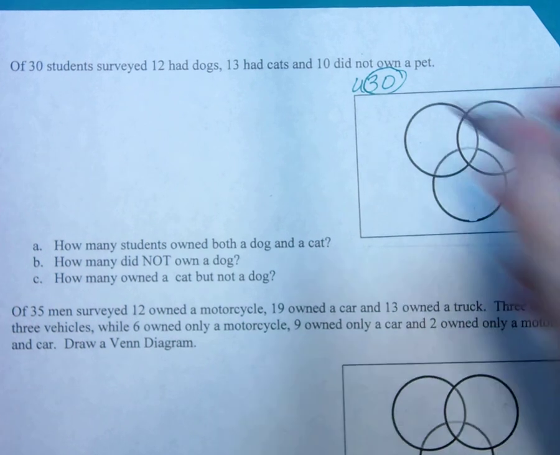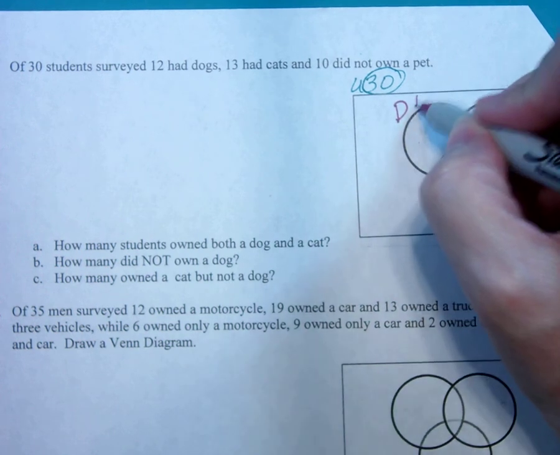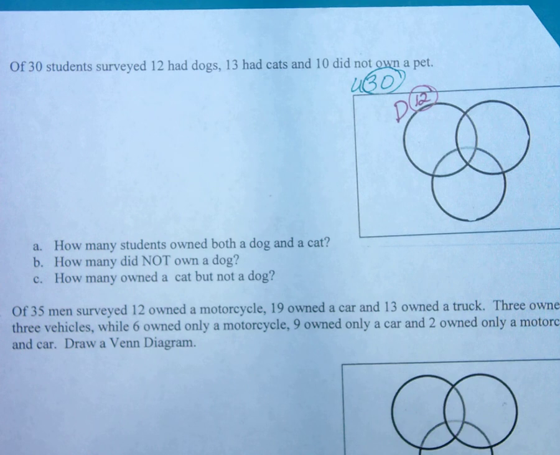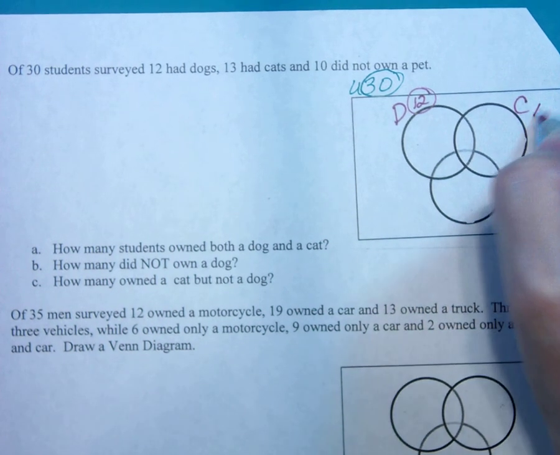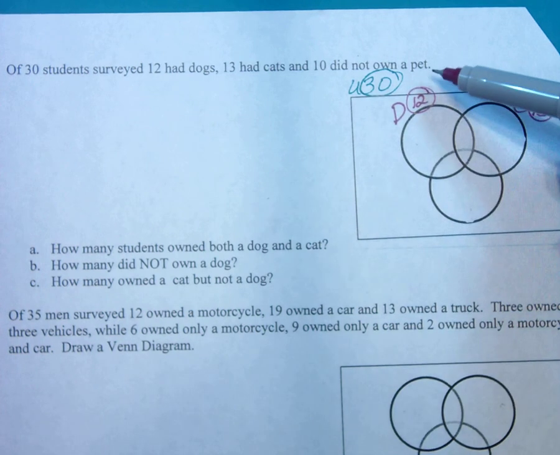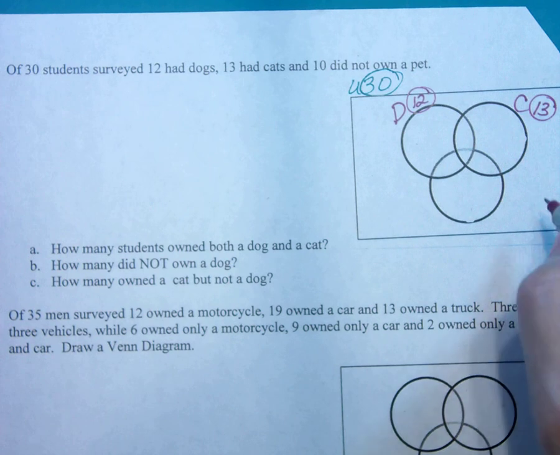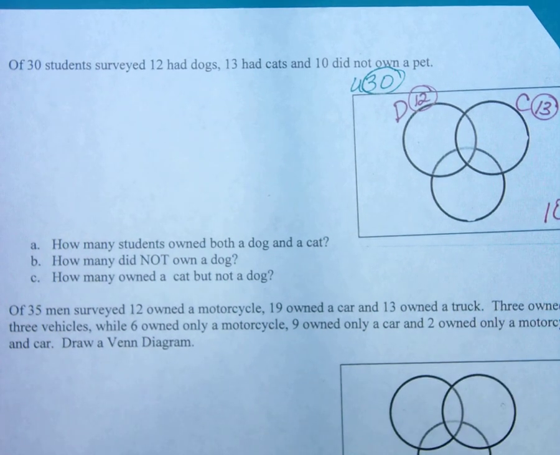12 had dogs, so I'll let this circle represent dogs, and I know that there will be 12 in that circle. 13 had cats. Well, I know that I will end up with 13 in that circle, and again, these are just my little notes. And 10 did not own a pet. Now, those 10 are those people with goats. So those 10 would be here. So I'm going to go ahead and write that.